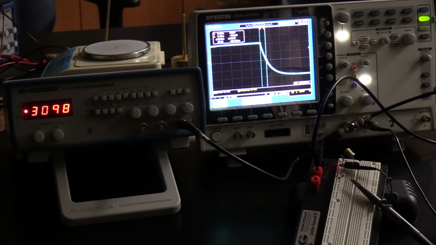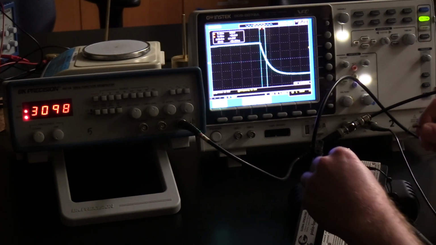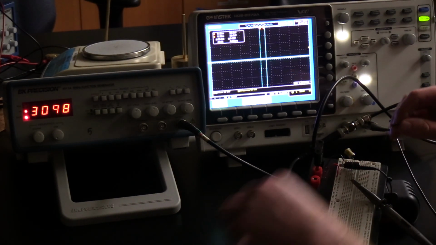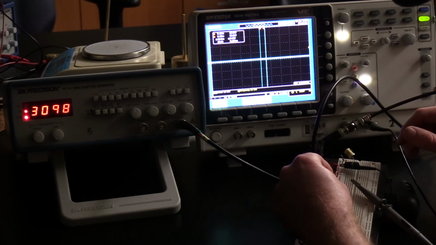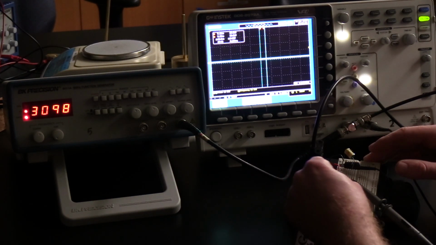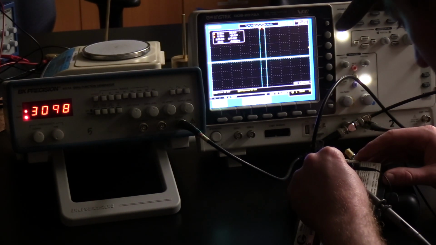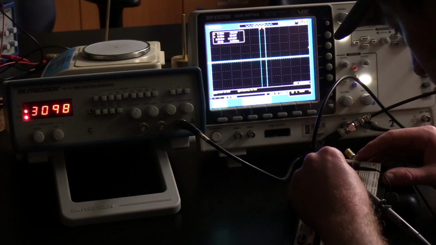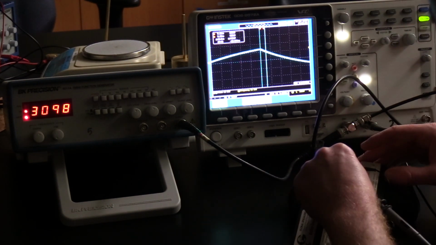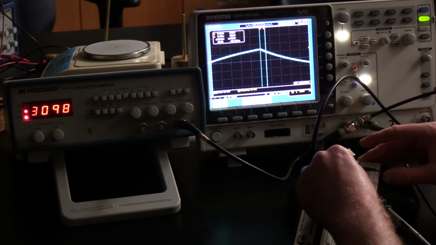Okay, now we increase the resistance in the circuit. So I'm going to go from a 100 ohm resistor to a kilo ohm or 1000 ohm resistor. I'll just swap these out right here. Take that out and put this one in. Line it up with everything. Hard to see. There we go.